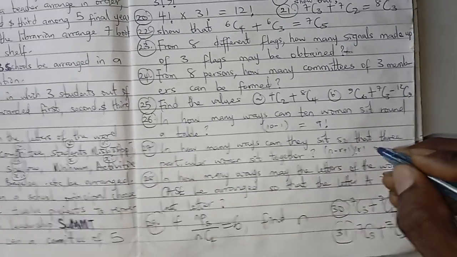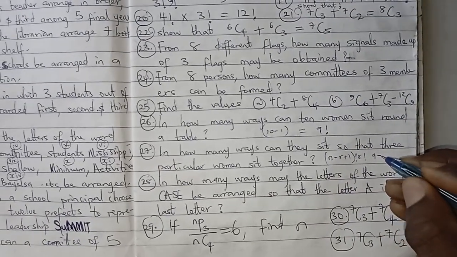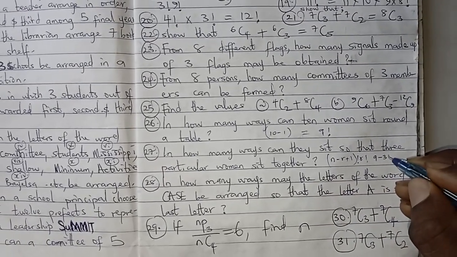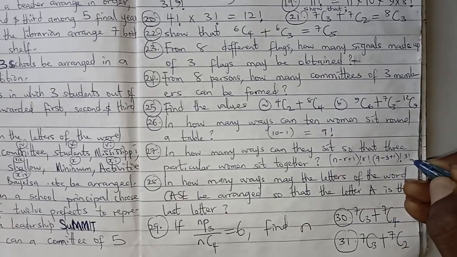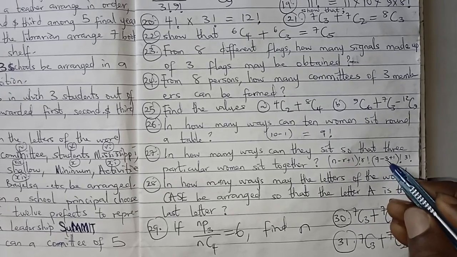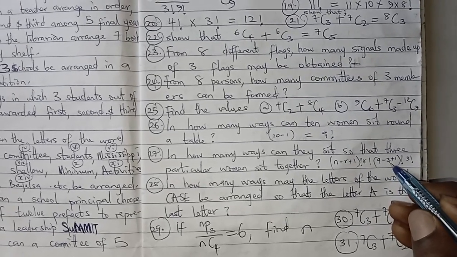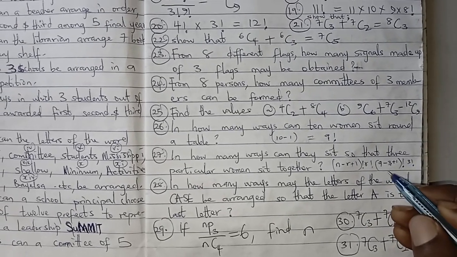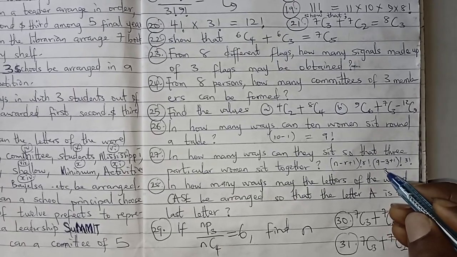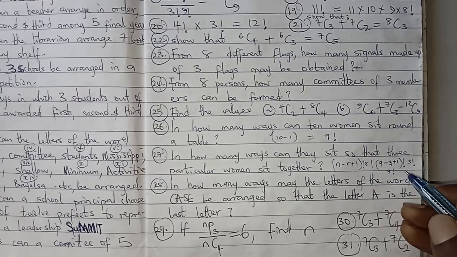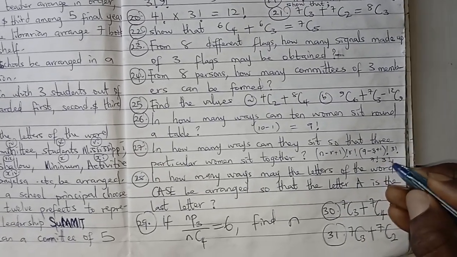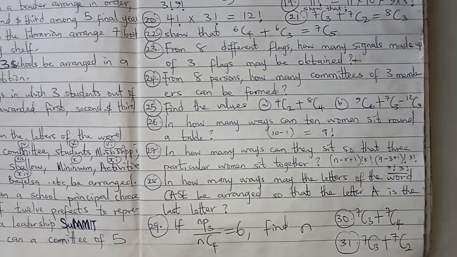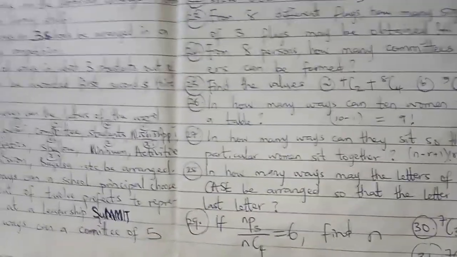So it's 9 minus 3 plus 1 factorial times 3 factorial. 9 minus 3 is 6, plus 1 is 7 factorial, then 3 factorial. This is the answer. So when you solve it, you get the answer.